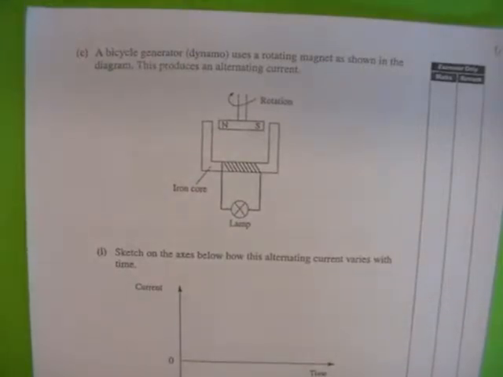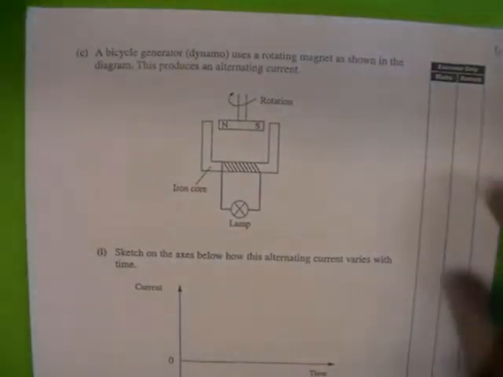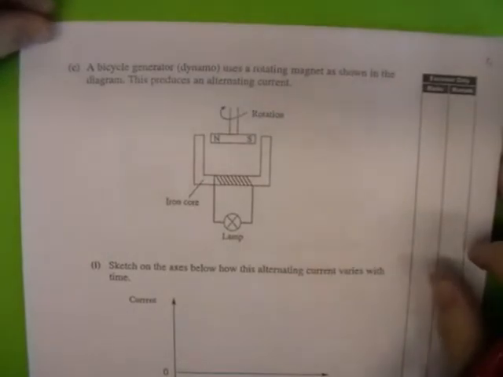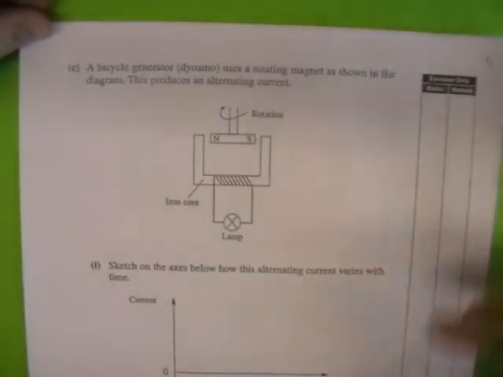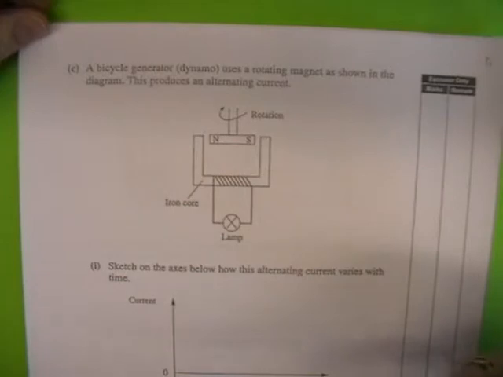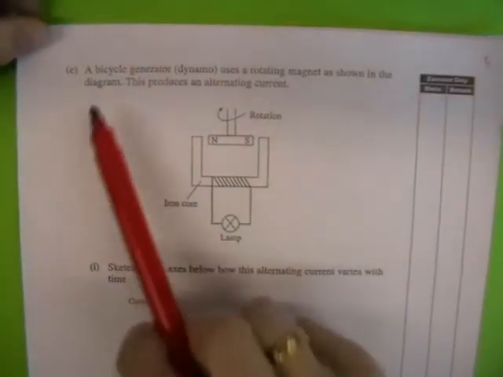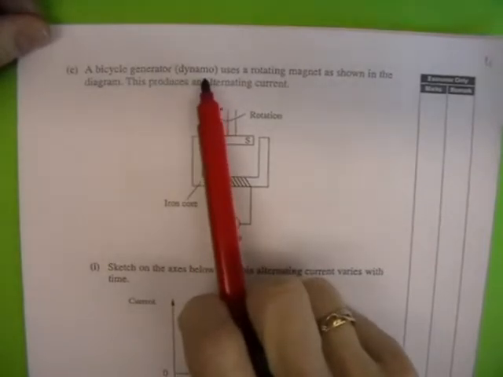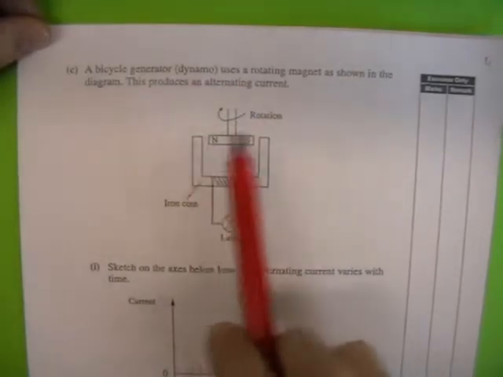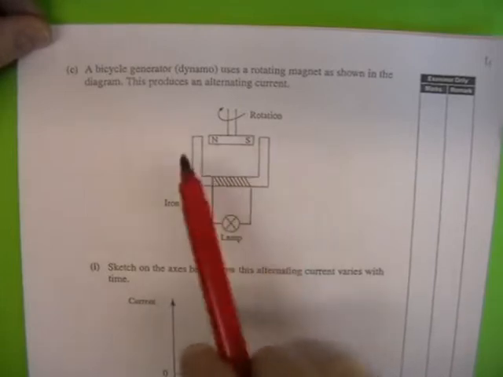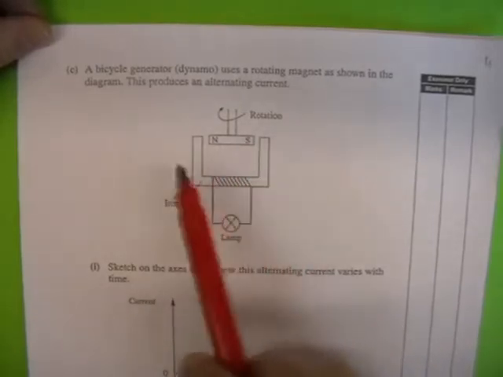The next part of the question is about a bicycle dynamo. This is electromagnetic induction, and it has moved on a little bit to how electricity is produced on a continuous scale. A bicycle generator, or dynamo, uses a rotating magnet. So there you've got your change in magnetic field. It's turning, and the direction is continually changing.